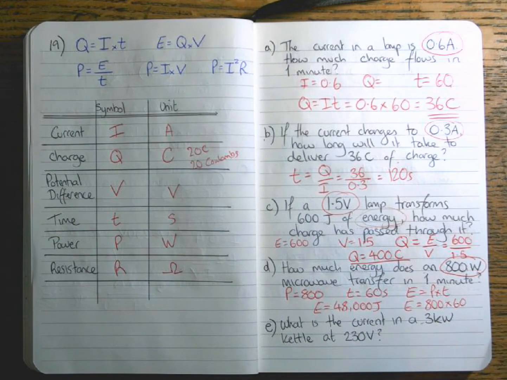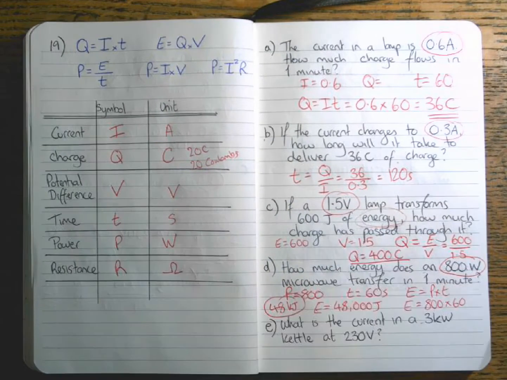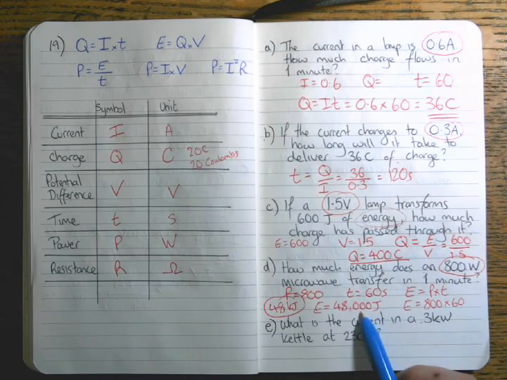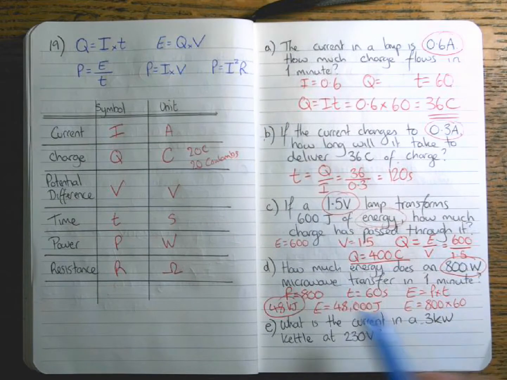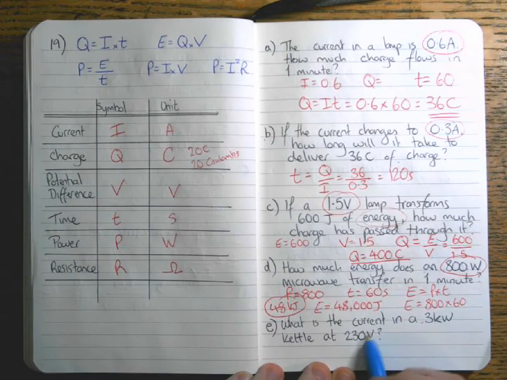48,000 joules. We can write that also as 48 kilojoules, because kilo means thousand. So 48,000 joules or 48 kilojoules. What's the current in a 3 kilowatt kettle at 230 volts?